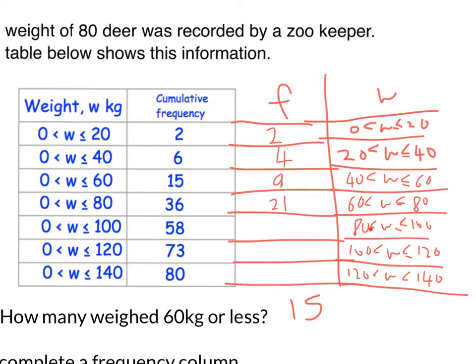So how many are between 80 and 100? There's 58 that are below 100, but 36 of them are below 80. So the difference in those two is going to be your answer. So that's an extra 22. How many are between 100 and 120? Well, it's the difference between 58 and 73, and that gives you 15. And then how many are between 120 and 140? Should have my equals in there too. That would be 80 take away 73, which gives you 7.